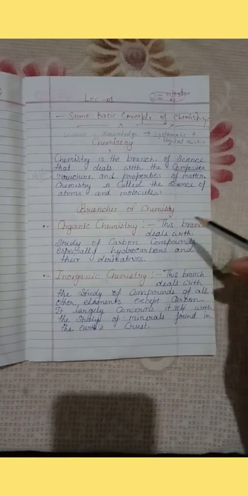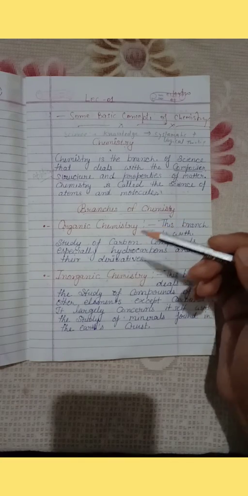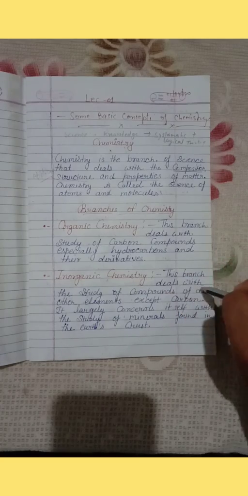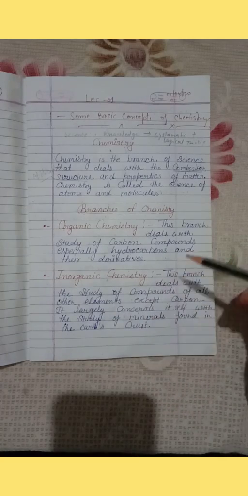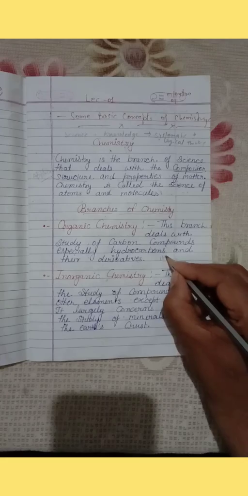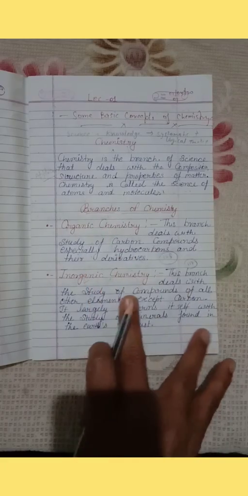In organic chemistry, we study carbon and its compounds, and generally it is related to hydrocarbons like methane, ethane, alcohol, carboxylic acid, benzene. And in inorganic chemistry, we study all elements and their compounds except carbon. There are a total of 118 elements. Out of them, we will study 117 elements in inorganic chemistry, while carbon will be studied in organic chemistry.